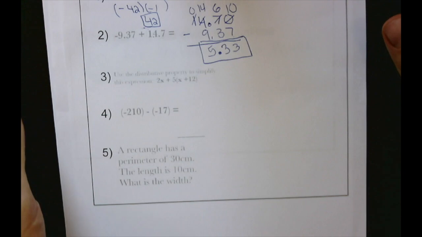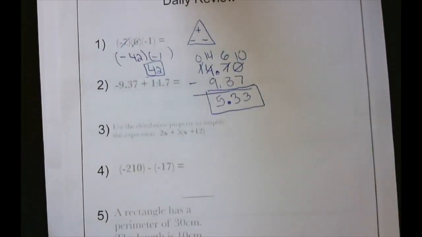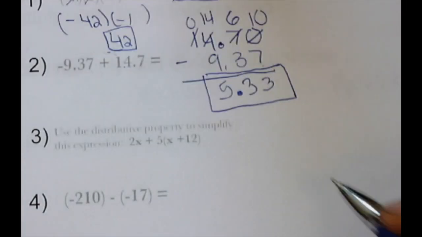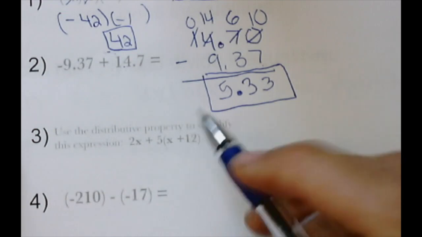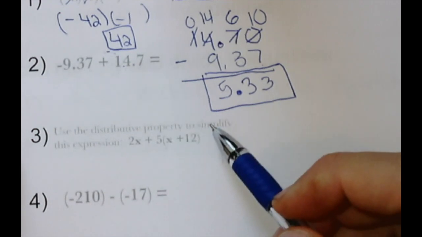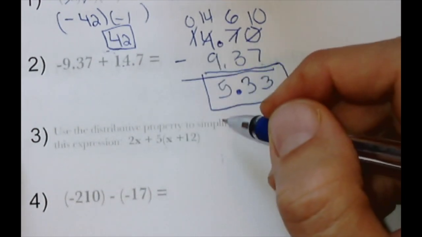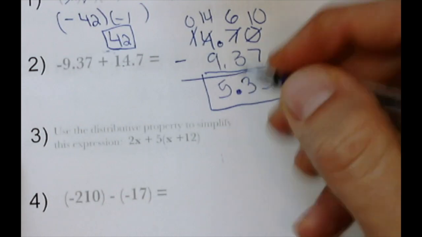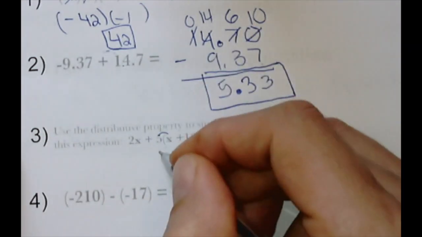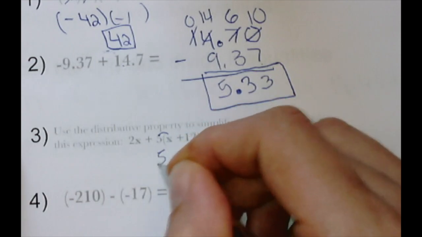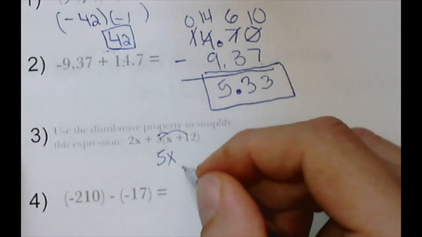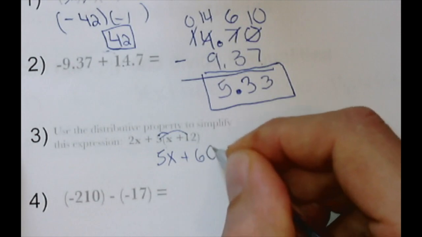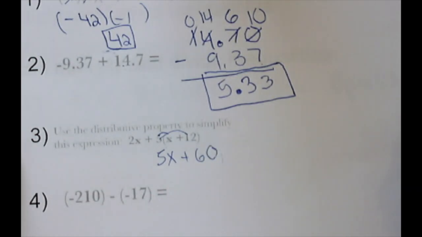Number 3, we have 2x plus 5, parentheses, x plus 12. I noticed I have parentheses here. So I'll begin by using multiplication in the distributive property. So I'll do 5 times x, and 5 times 12 to get 60. So now I have 5x plus 60.